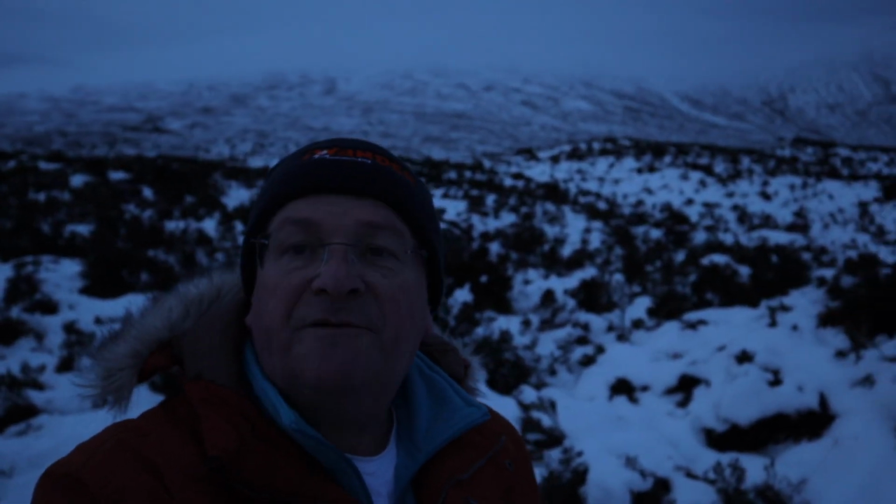So what my plan is today is to go and find lone trees and take some photographs of lone trees. So join me and let's see where this journey takes us.